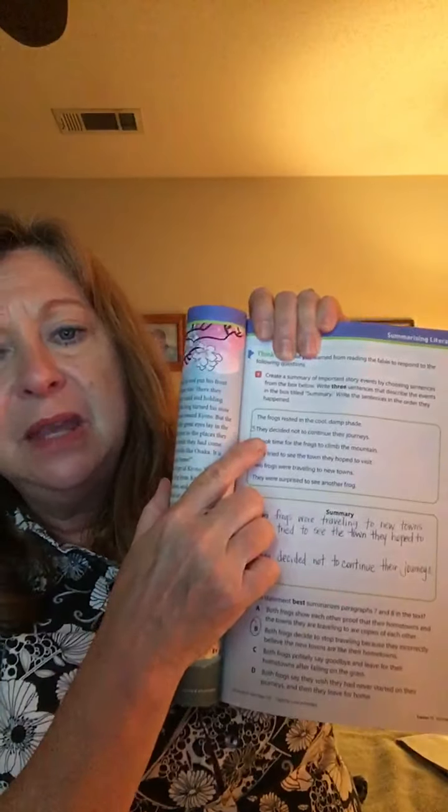The first sentence in the box said the frogs rested in the cool, damp shade. That's not quite as important. The third one down, it took time for the frogs to climb the mountain. That's not really important. And the last one, they were surprised to see another frog. Maybe, but that's a minor detail.